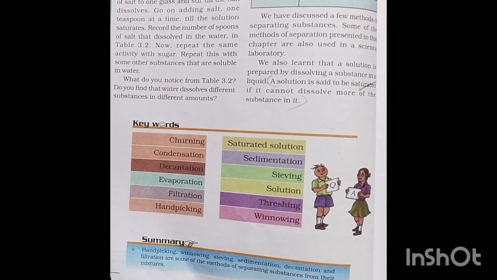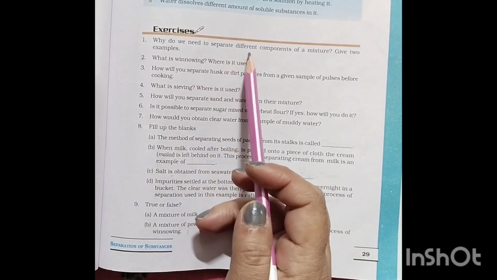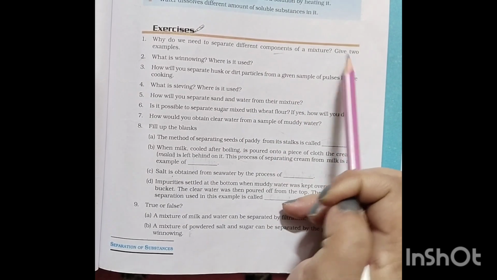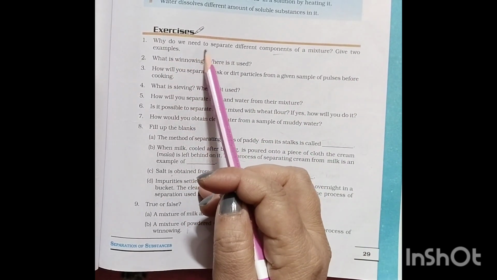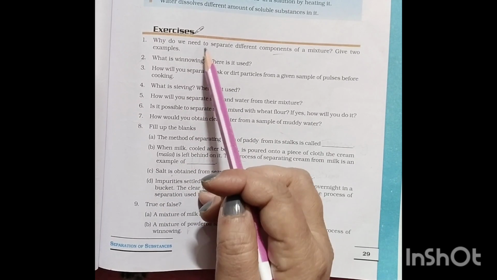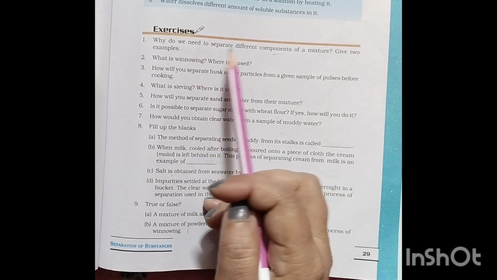Now have a look at these exercises. Why do we need to separate different components of a mixture? Just to get the useful components. Give two examples. We are separating grains from the husk. Okay. Now we are separating pebbles from the sand on construction sites. These are the two examples.